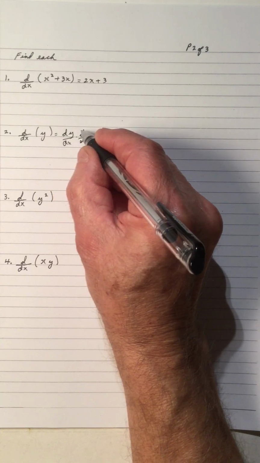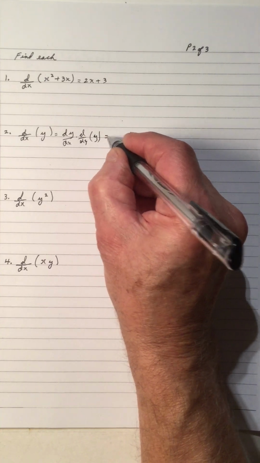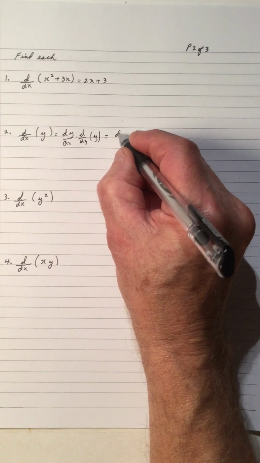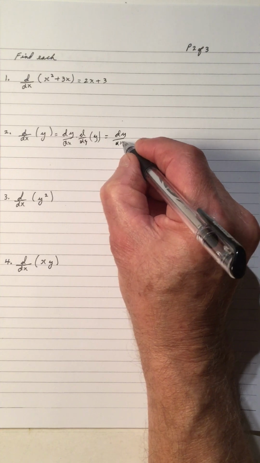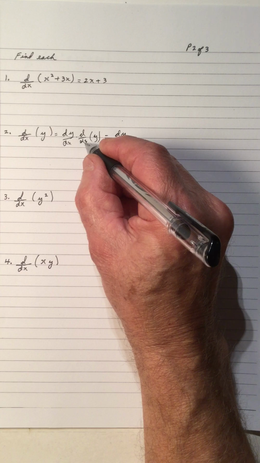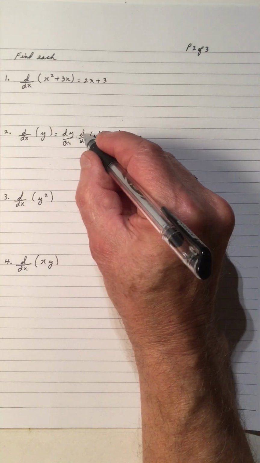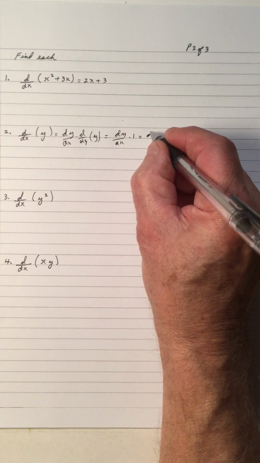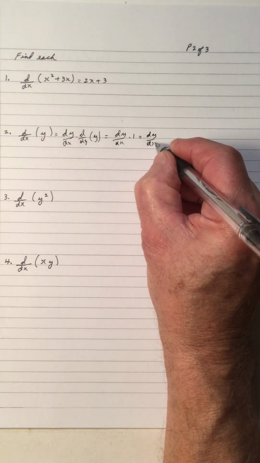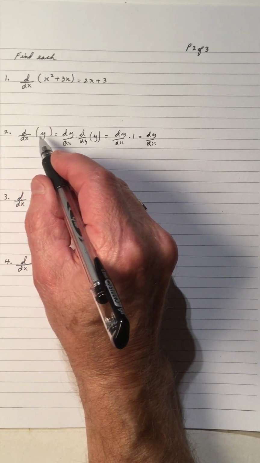We do dy dx, dy on the y, and that gives us dy dx. So that was an x, d dx with an x, we would get a 1. So now we just get the same in terms of y. So this is dy dx. Again, this is implicit because you're doing d dx on a y.